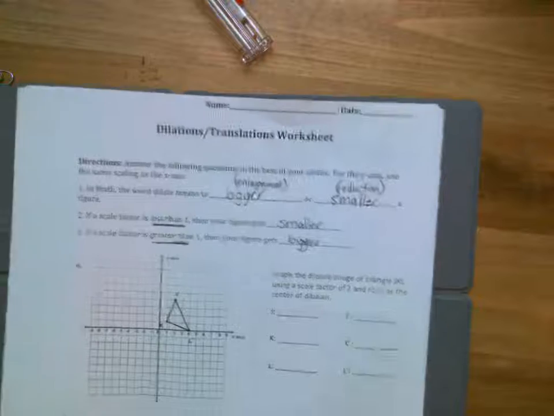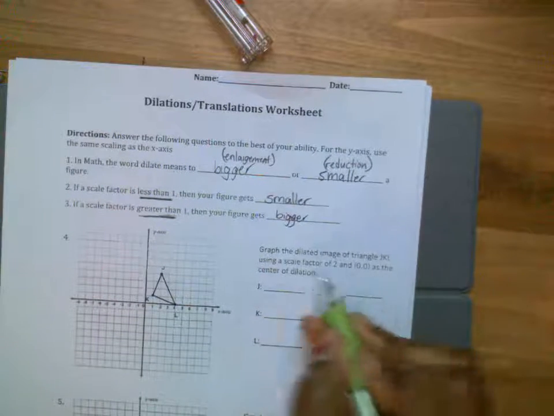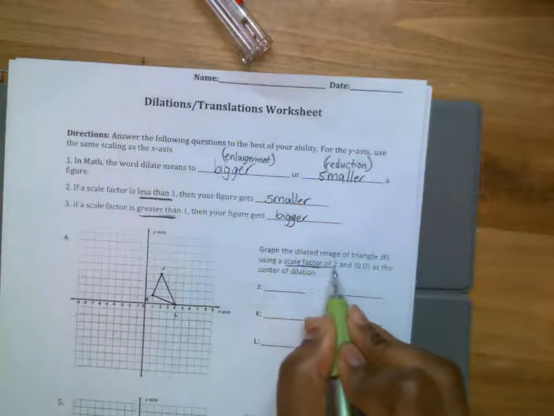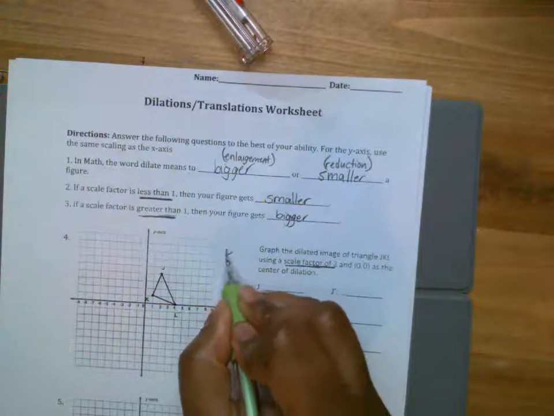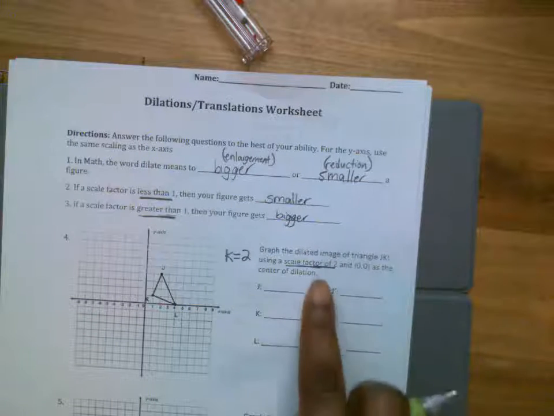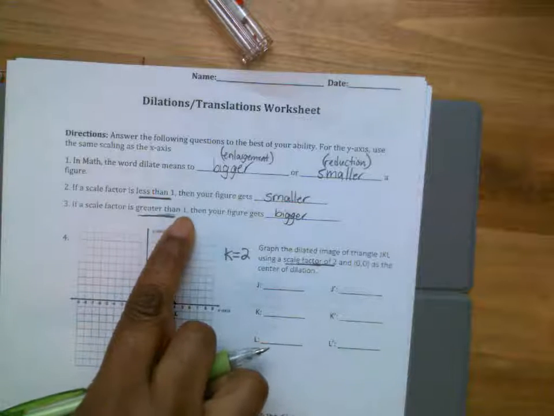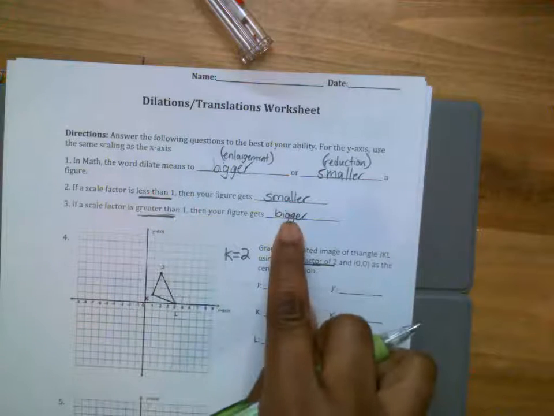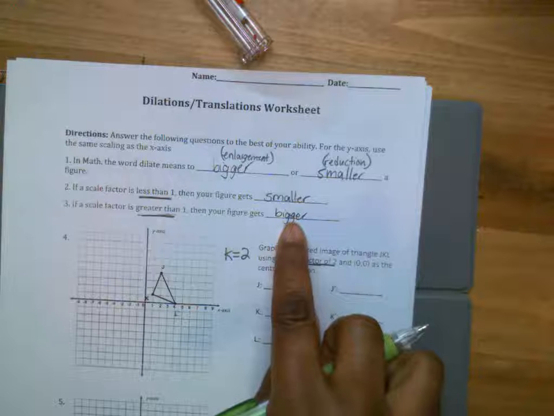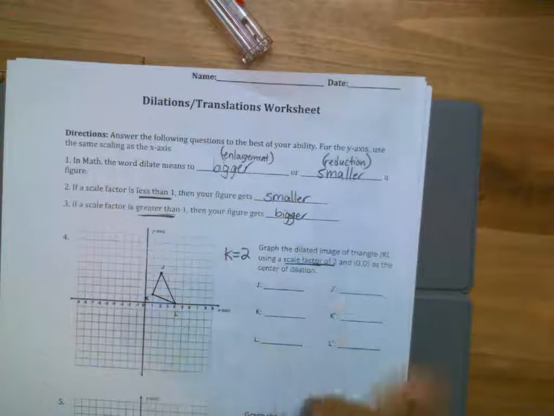Okay, so now we're looking at number 4. And again, your scale factor is 2. So that means K is equal to 2. Because K is greater than 1, this object right here is going to get bigger. This is an enlargement.